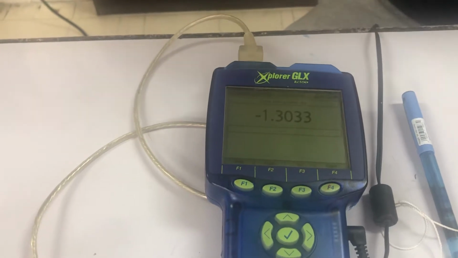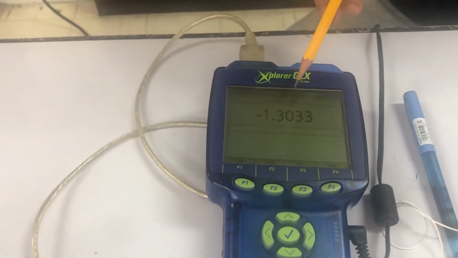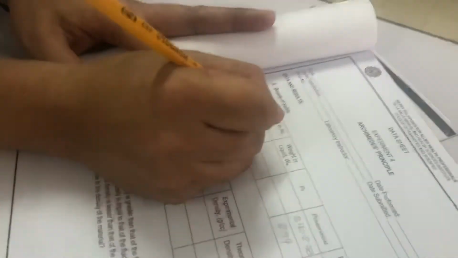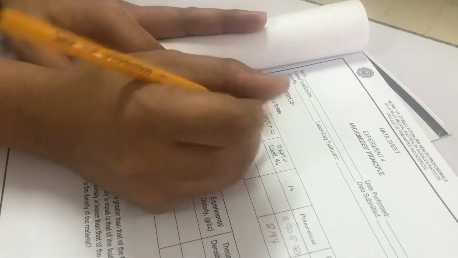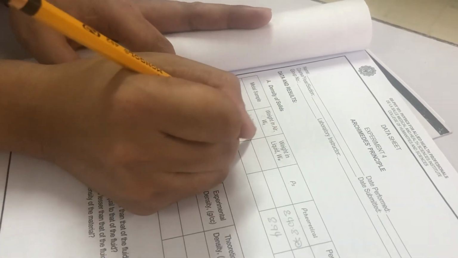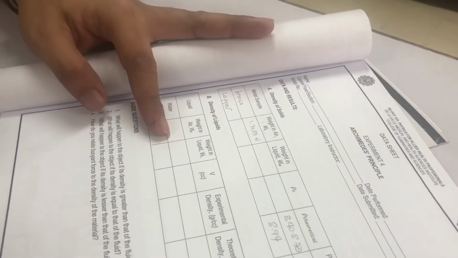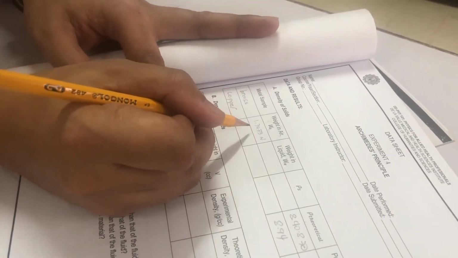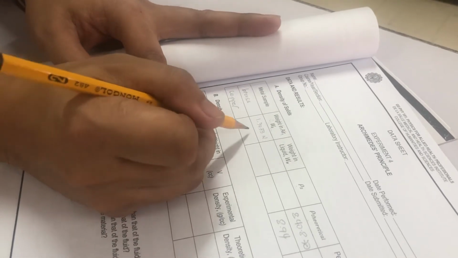Okay, so this one is brass. So the weight in air is somewhere, a little vibration might cause fluctuations in the reading, but I'll be using 1.3033. So the weight in air is 1.3033. Okay, this is in Newton. So we need to convert that to dynes. Okay, again, 1 Newton is equivalent to 100,000 dynes.